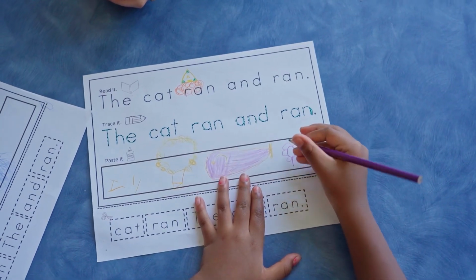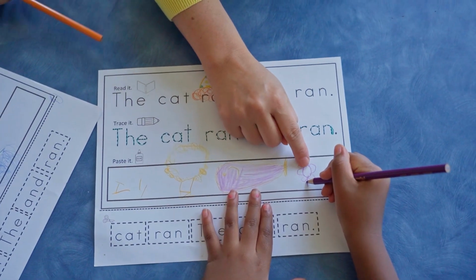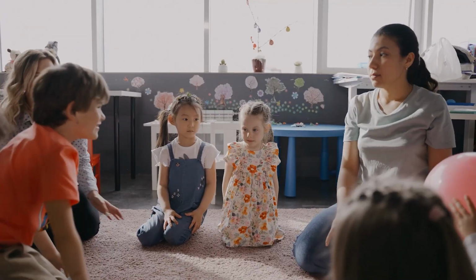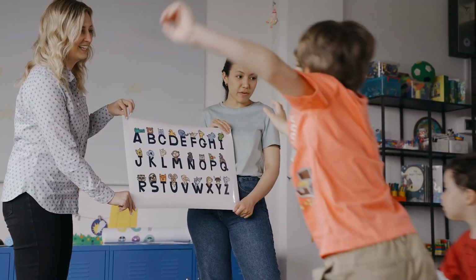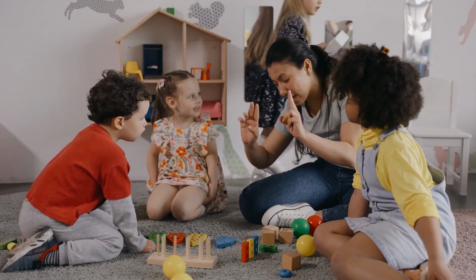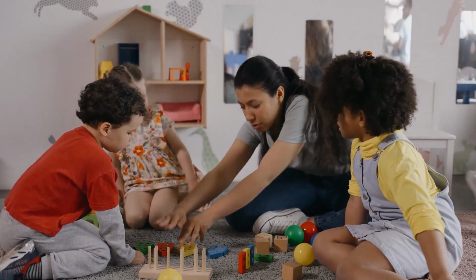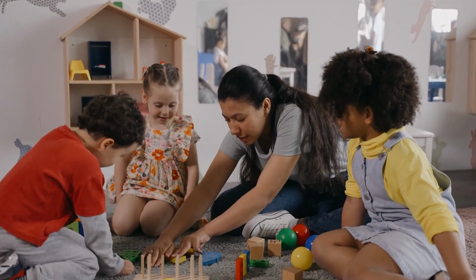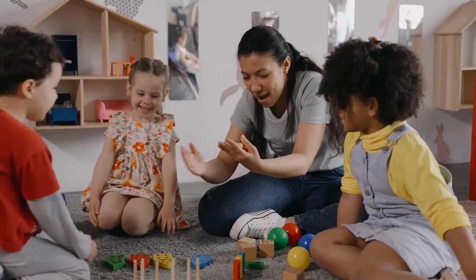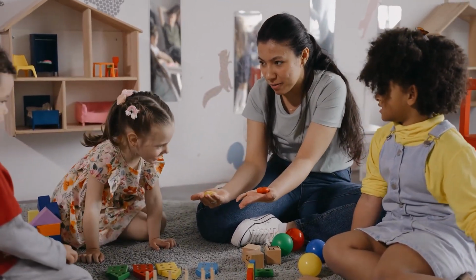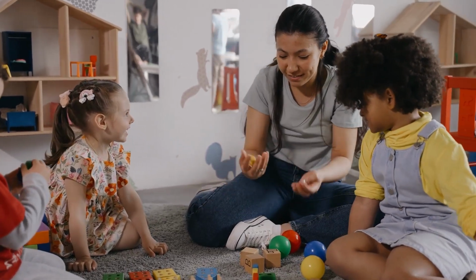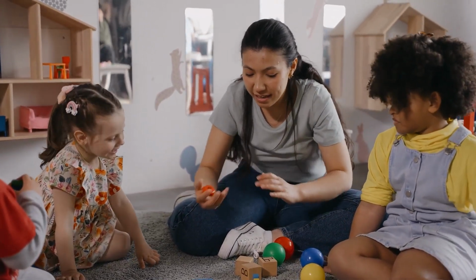5. Scaffold students' learning by providing hints, prompts, questions, examples, and explanations as needed. This will help them overcome difficulties, deepen their understanding, and make connections between prior and new knowledge.